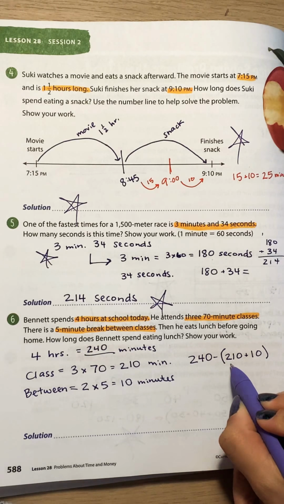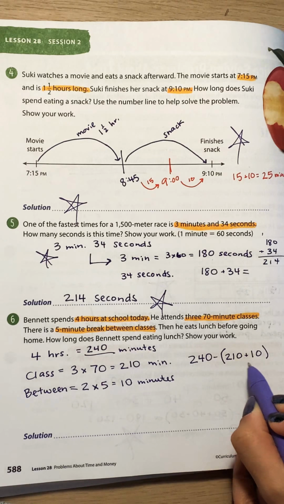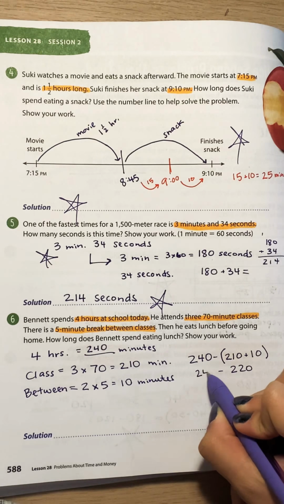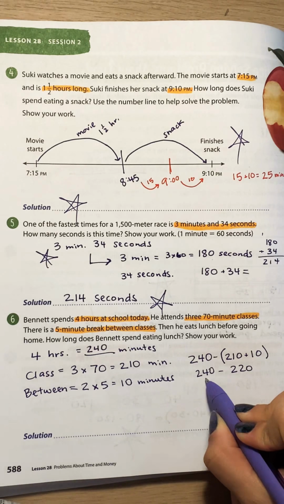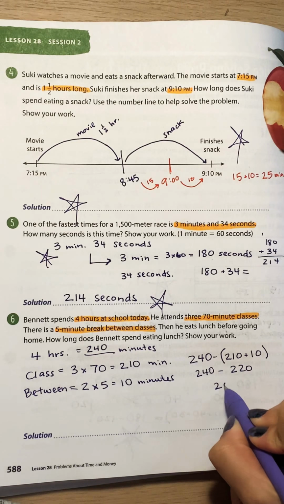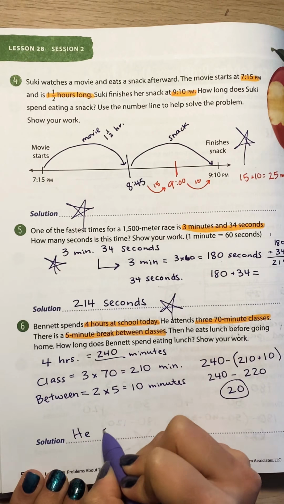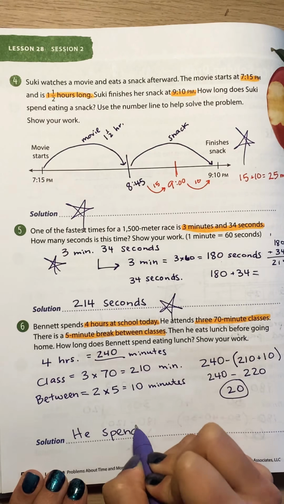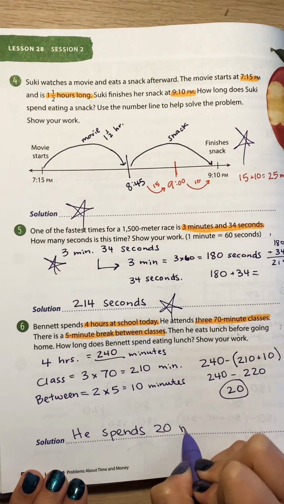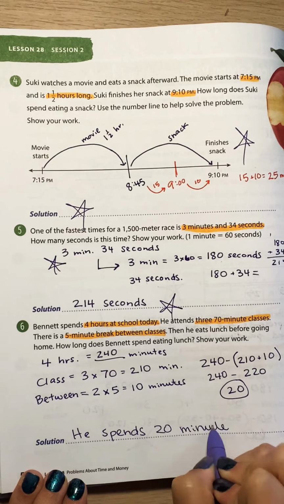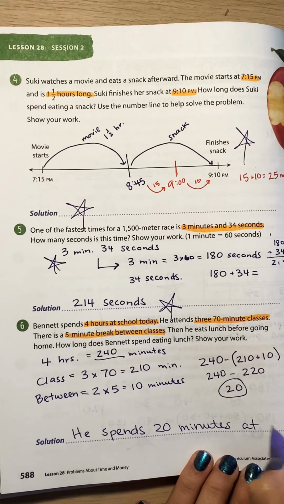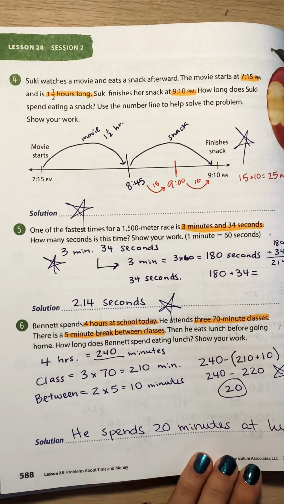Okay, so 210 plus 10 is 220. Bring down everything else outside of the parentheses. 240 minus 220, just 20 minutes. He spends 20 minutes at lunch.